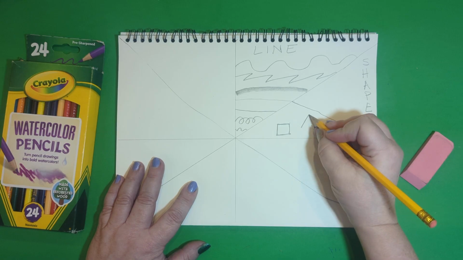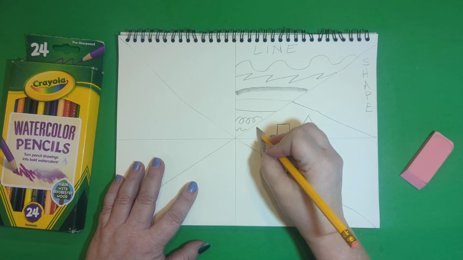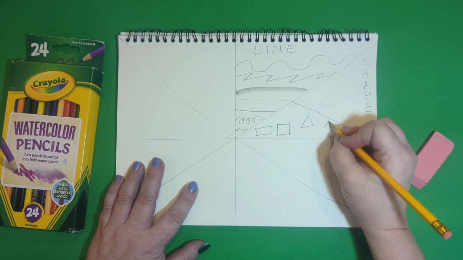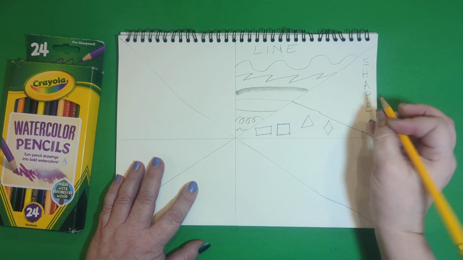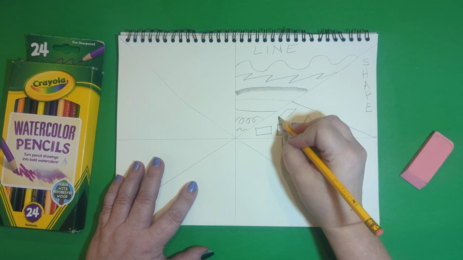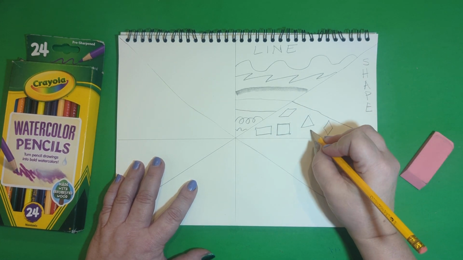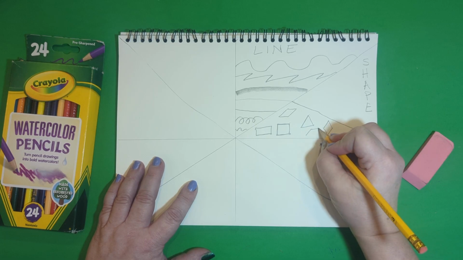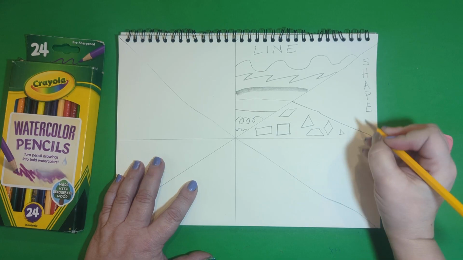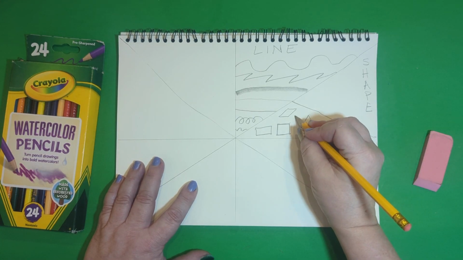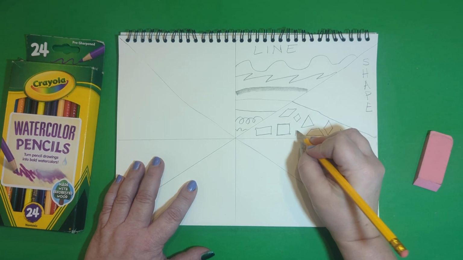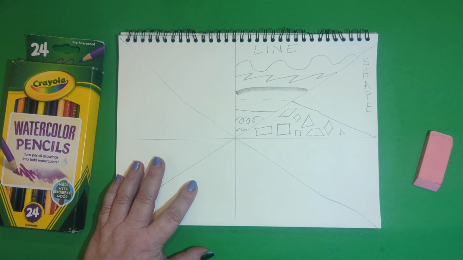They're shapes with names like squares and triangles and rectangles and rhombuses, and there's another one, trapezoids. All kinds of shapes that have names. They're the shapes that we have in geometry class. Those are our geometric shapes.